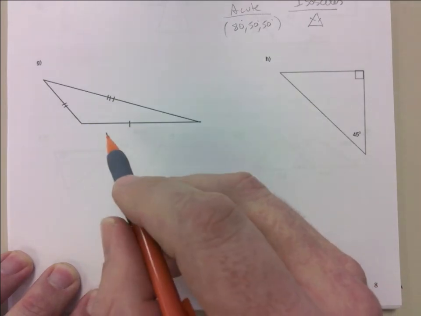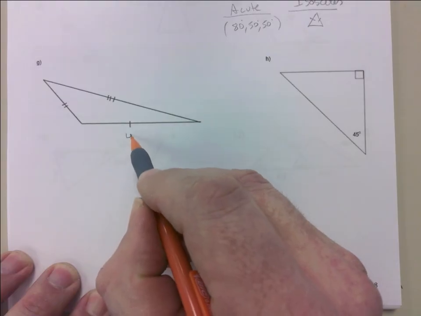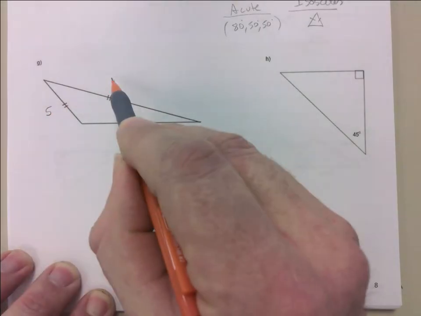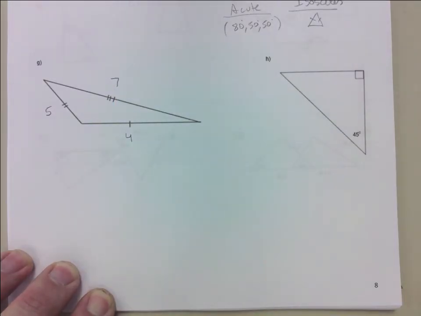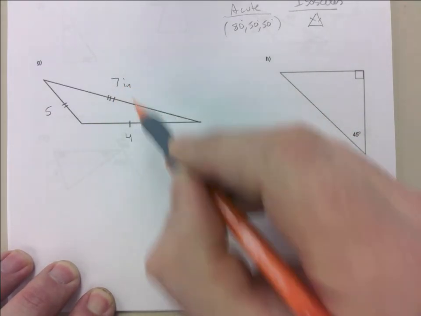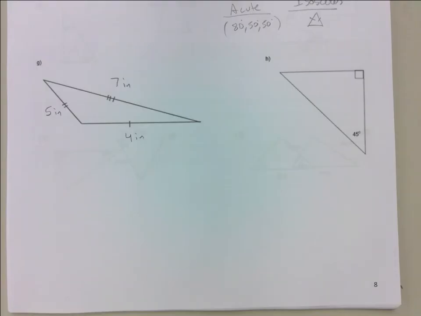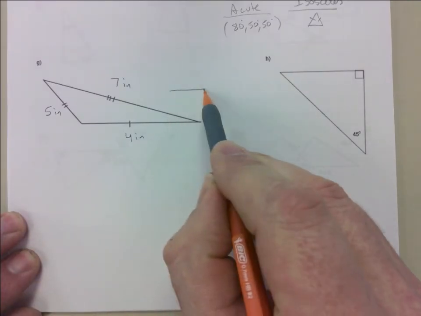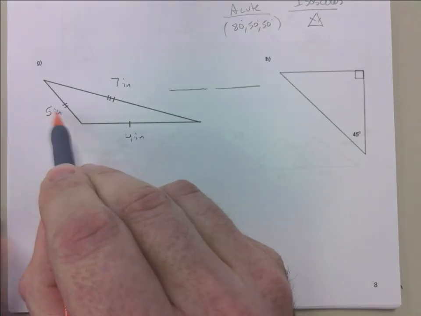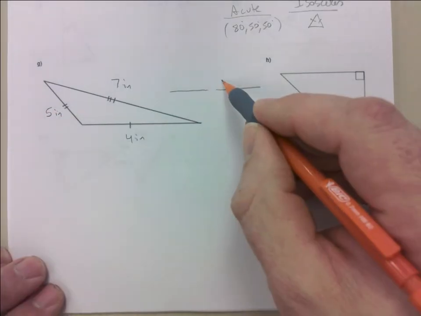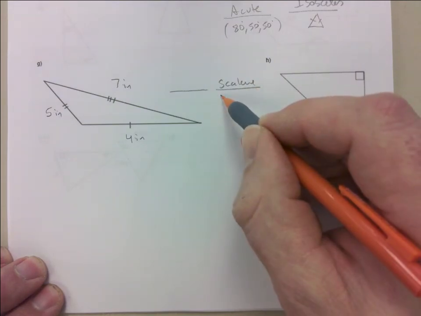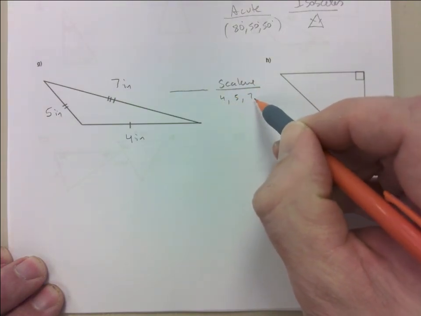So let's say this would be 4, this is 5, and that is 7. Let's go with inches. 4, 5, 7. What do we know right away in terms of side length? In terms of side length, this one is scalene, right? Scalene, they're all different. You've got 4, 5, and 7 inches.